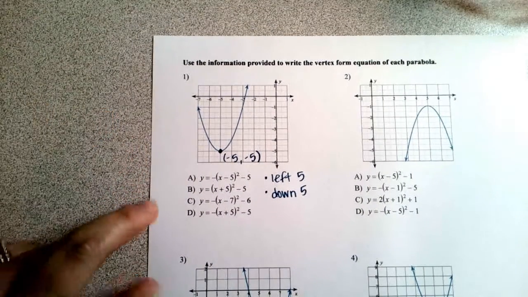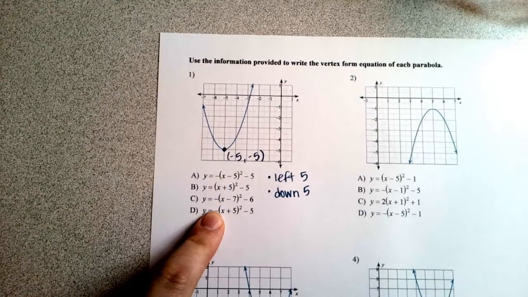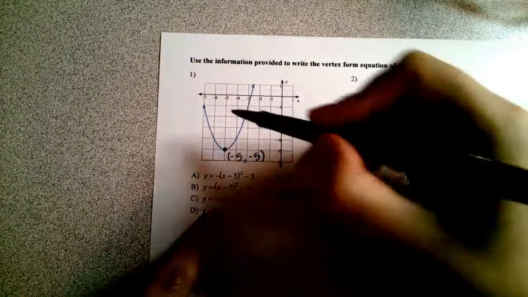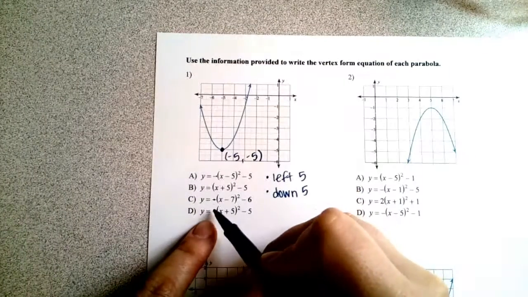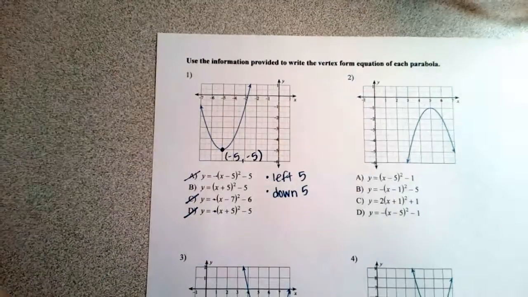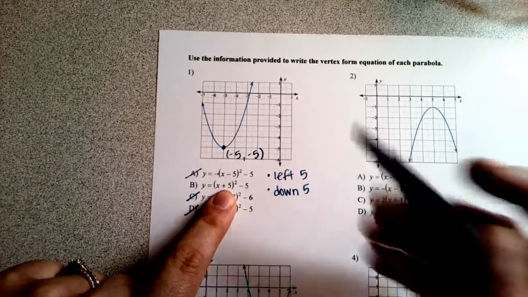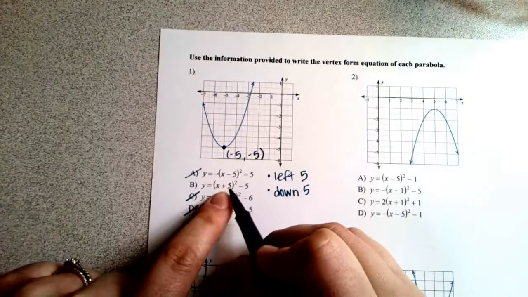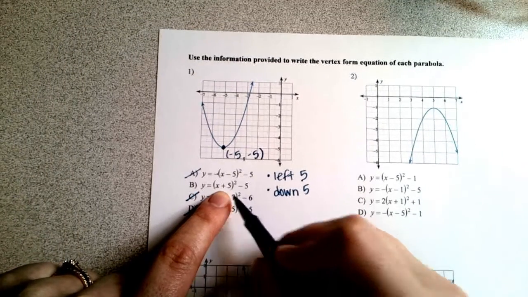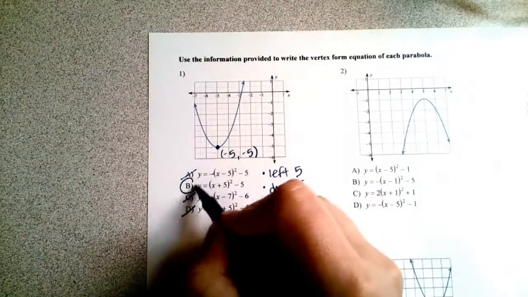So you actually see for these ones, 3 of them have -a values. We don't want that because it opens up. So just actually looking at these negative values, that eliminates choices A, C, and D. But then we do want to make sure, okay, does this make sense? Left 5 means that we have a +5 with the x. Down 5 means we have a -5 k value. So perfect, it's choice B.